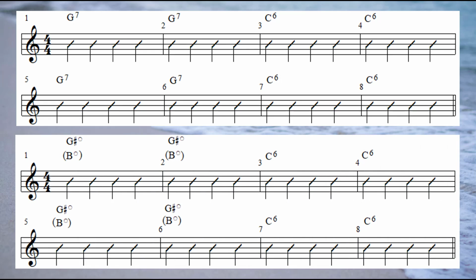Now I'll just go through how I arrived at this particular set of chords. Anywhere there was a major chord, I simply substituted that with a major 6th chord. And anywhere there was a dominant 7th chord, I'm simply playing a diminished 7th chord a semitone higher than the dominant 7th chord.